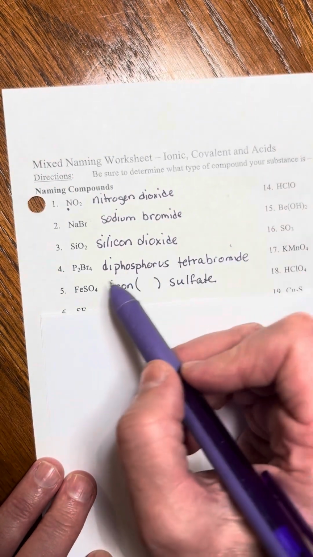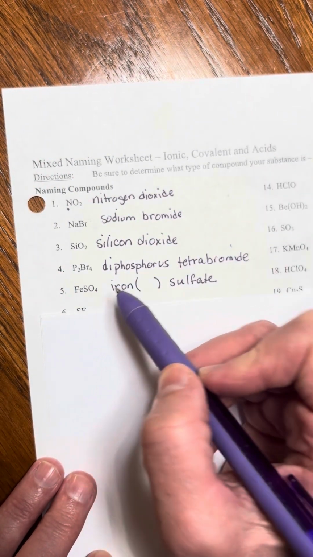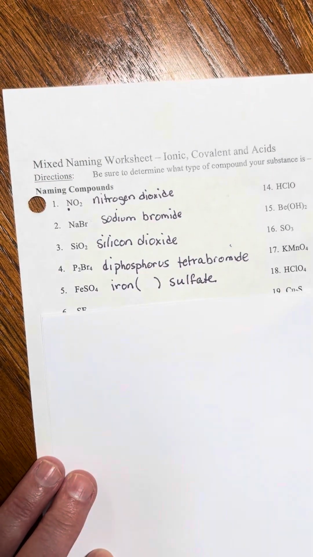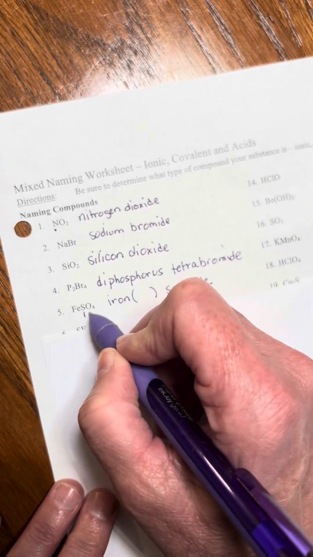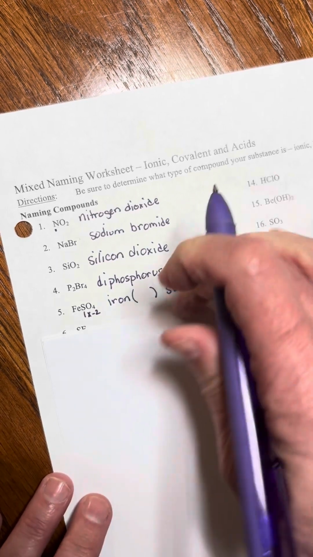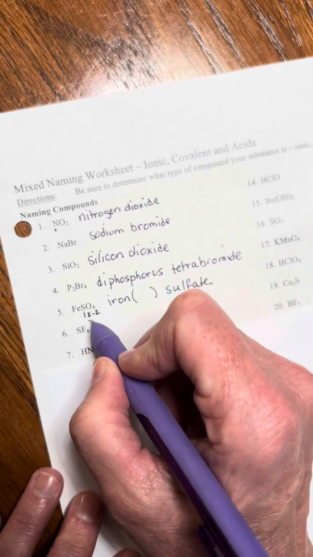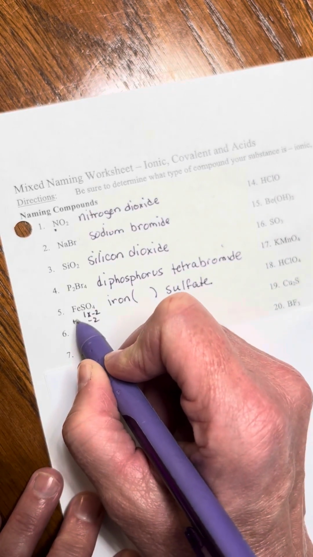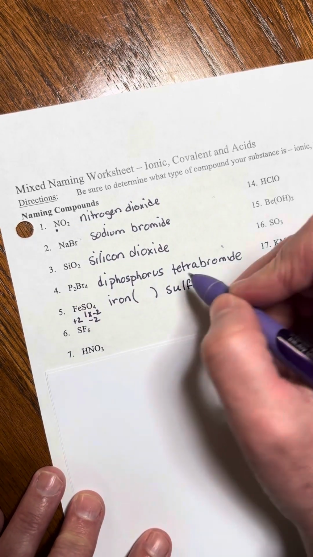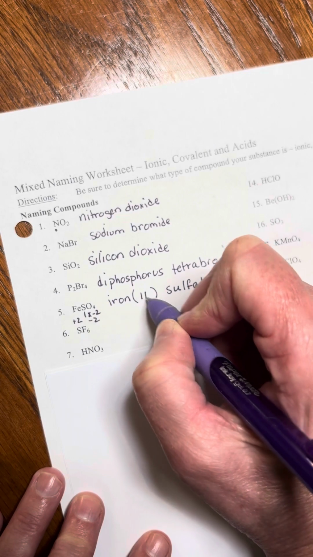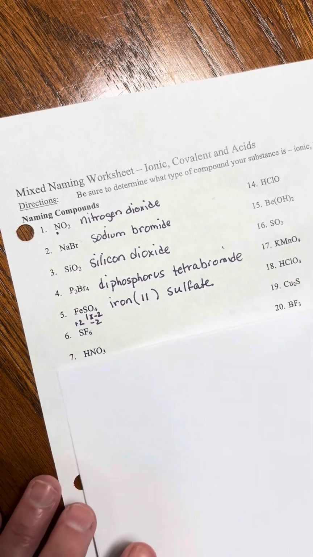If we had more than one sulfate, remember we'd see sulfate in parentheses and a subscript outside those parentheses. So we have one sulfate. Sulfate has a -2 charge. That's a total of -2. So our positive charge has to be +2. We only have one iron, so it's going to have the whole charge. Iron(II) sulfate.